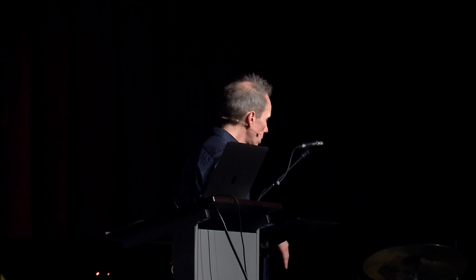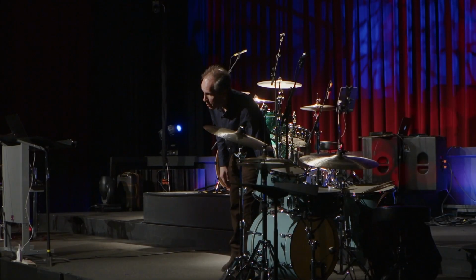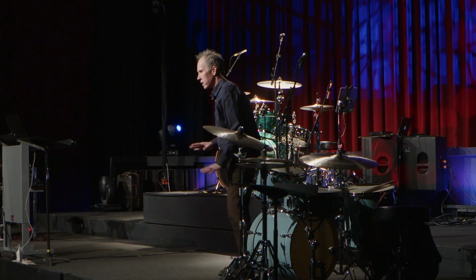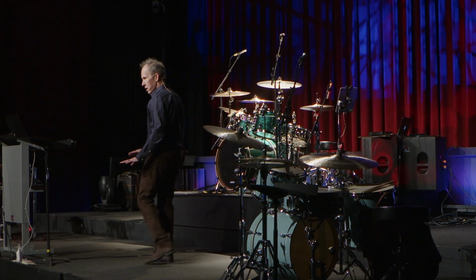Now, when we talk about dynamic hierarchy as far as what are the loud instruments and soft instruments, when we were over here on drum set, we had cymbal, hi-hat, and snare drum all basically about the same volume, right? With the bass drum, when feathering, significantly lower, okay?